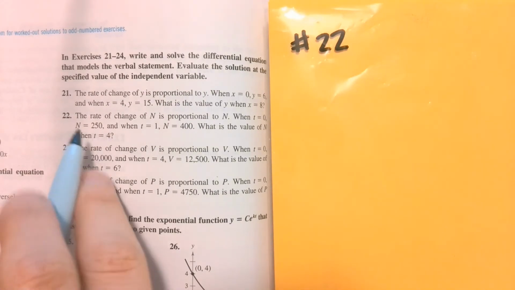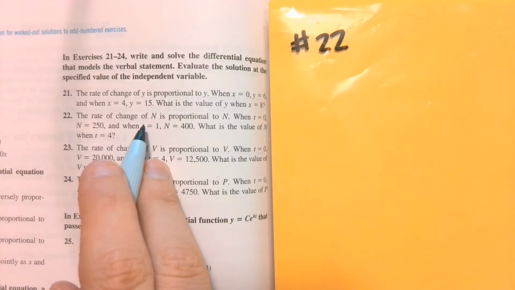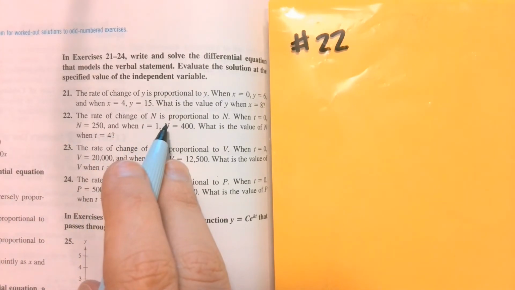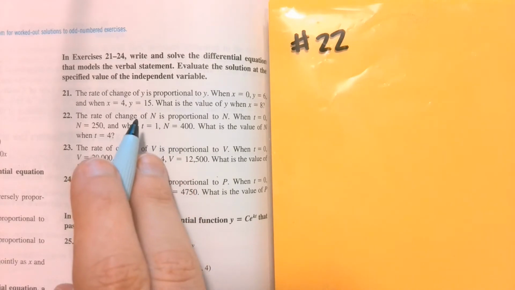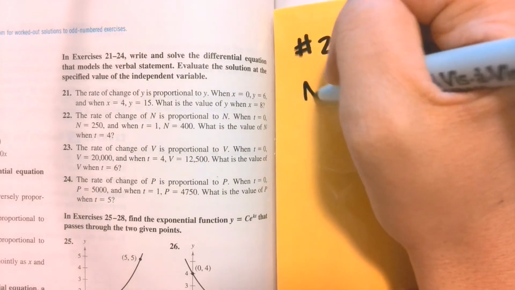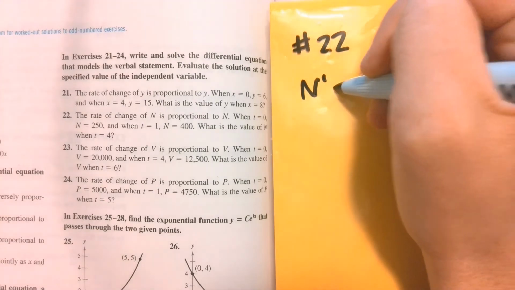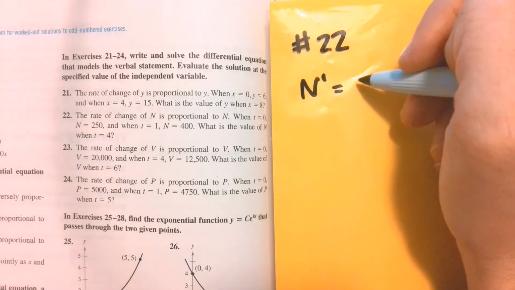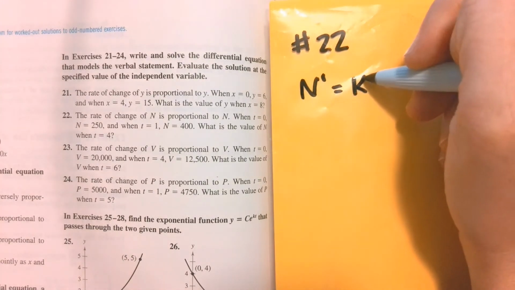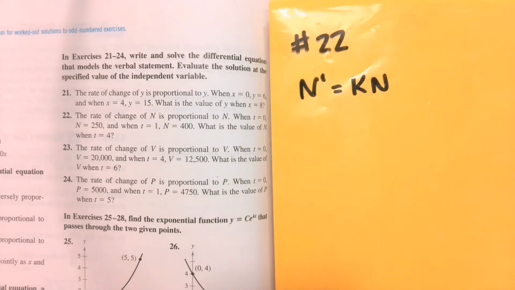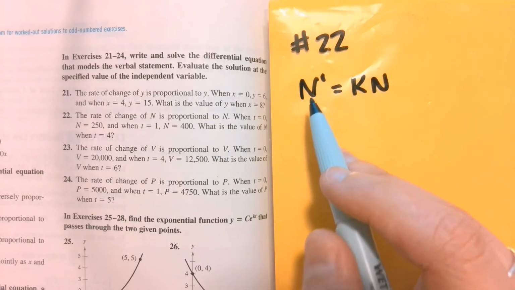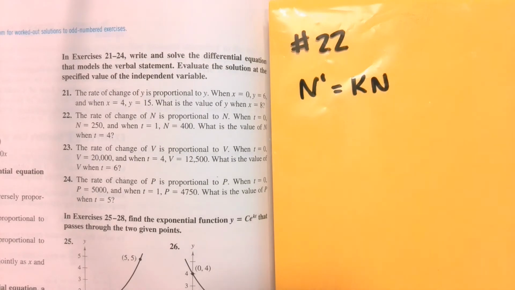So oftentimes these types of problems are put into word problems. So we're going to look at number 22 in your textbook of section 6.2. It tells us that the rate of change of n is proportional to n. Okay, so first of all, if we're talking about the rate of change of n, they're saying n prime. And if it's proportional to it, that means directly proportional. So I've got some k value times n. So this would be our rate of change of n is proportional to n.